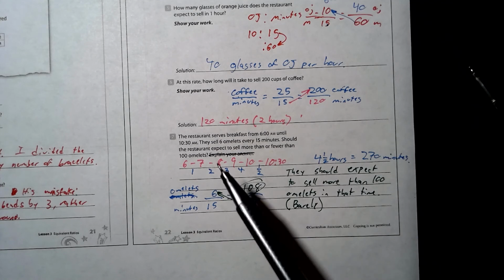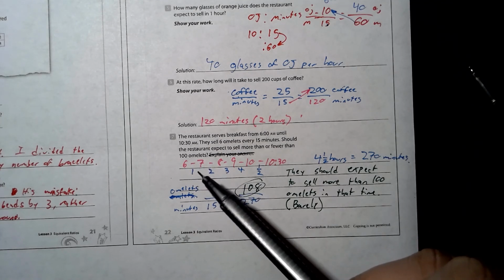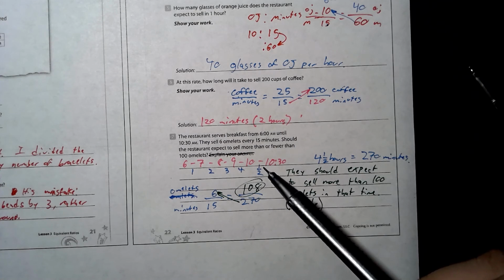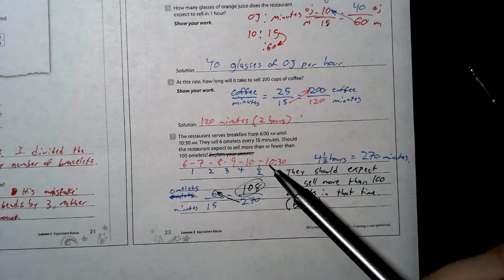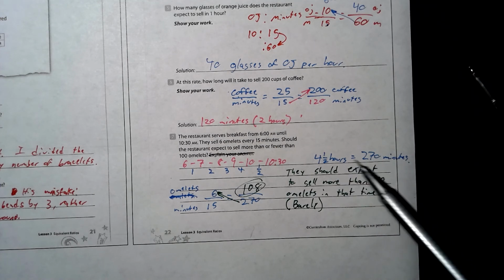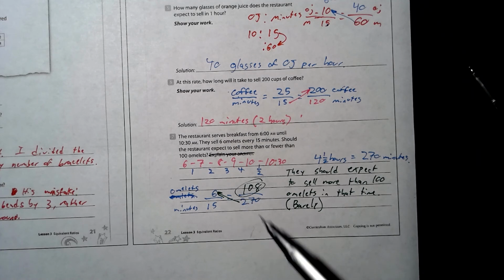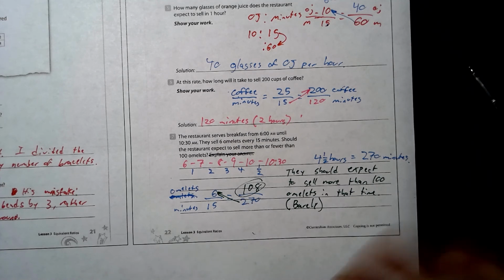And with this work off to the side, I can see that a student would have shown me they know how much time went between 6 a.m. and 10:30 a.m. They know how many minutes that is, as they've converted it. And they set up an equivalent ratio and showed their cross multiplication. All of that is perfect and would be exactly what I'm looking for.